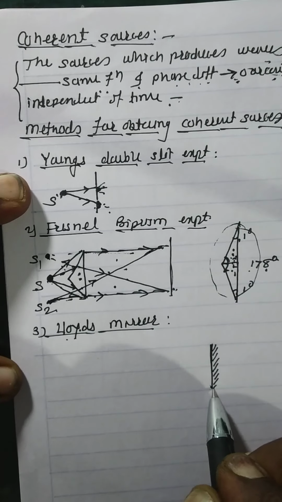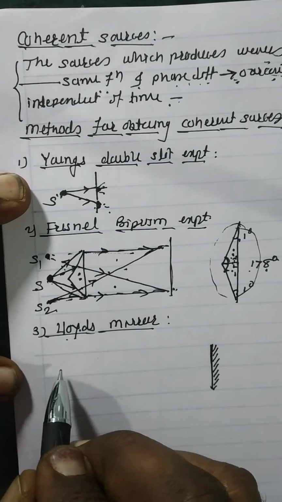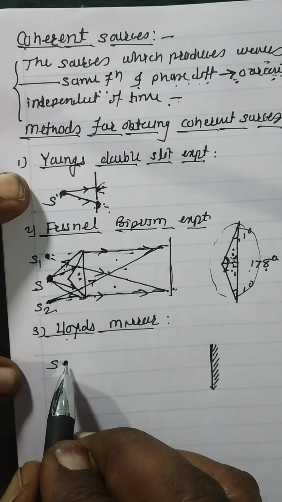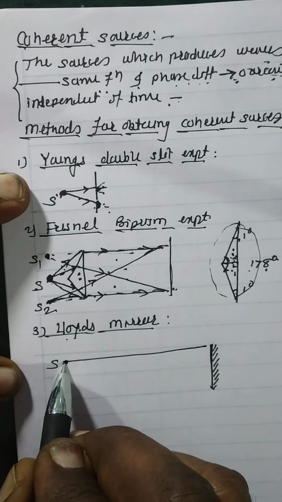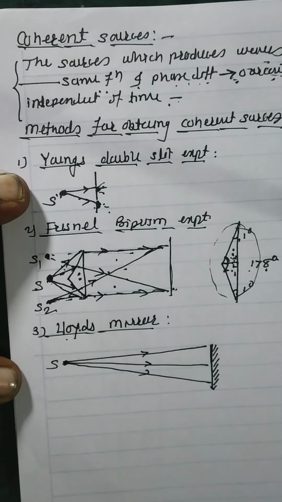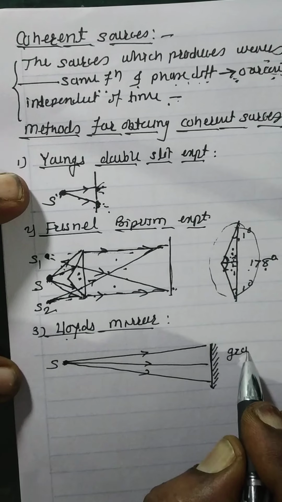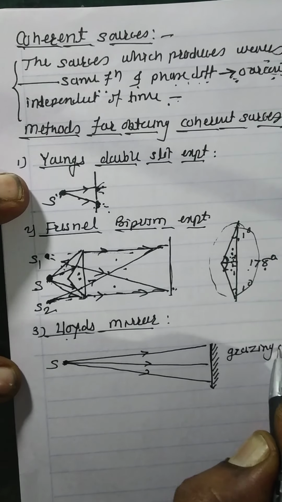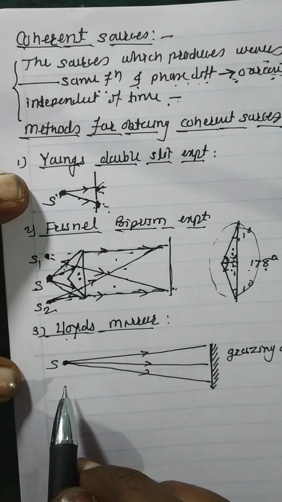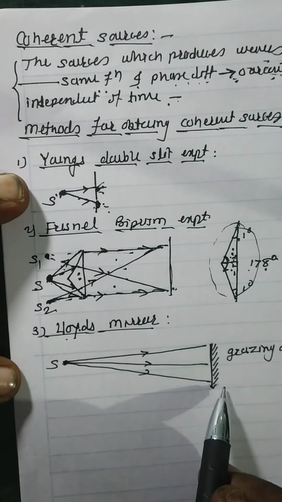Suppose this one is source S. Light from source S is made to fall at a grazing angle on the plane mirror.